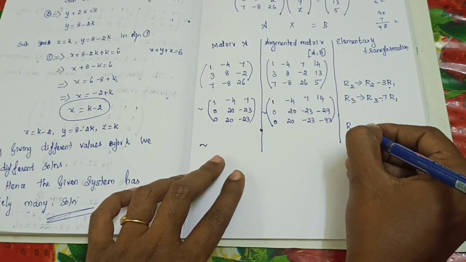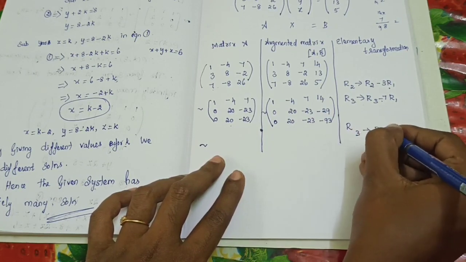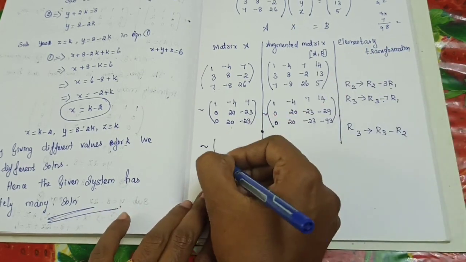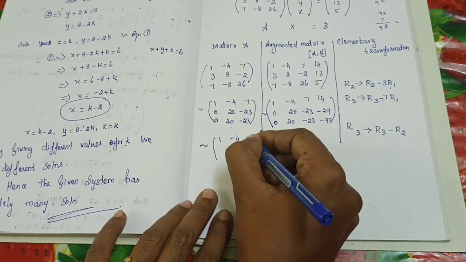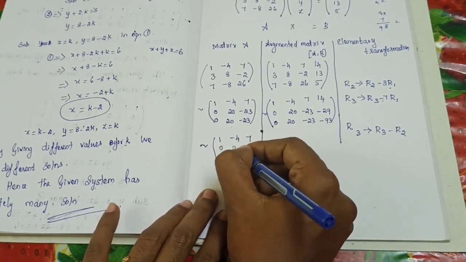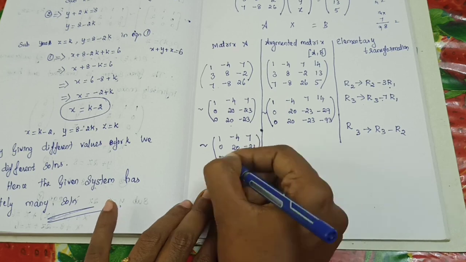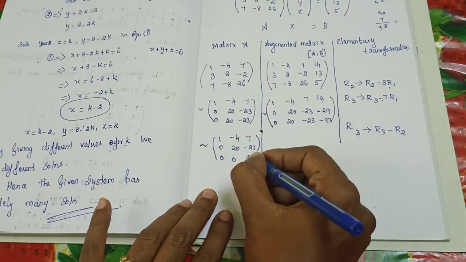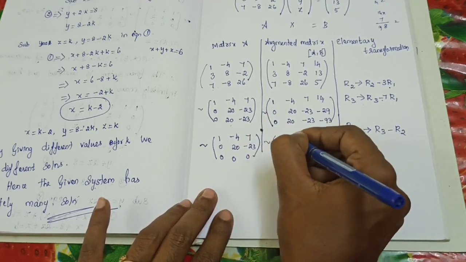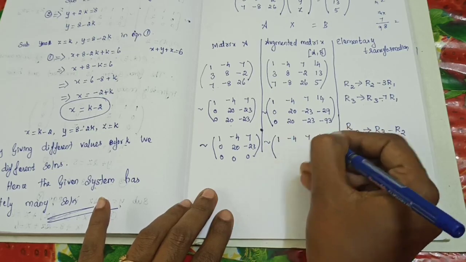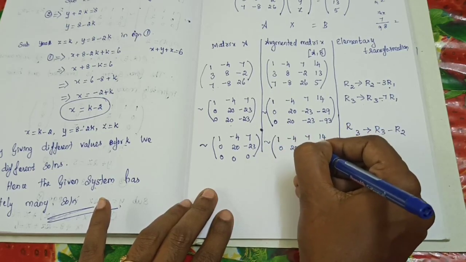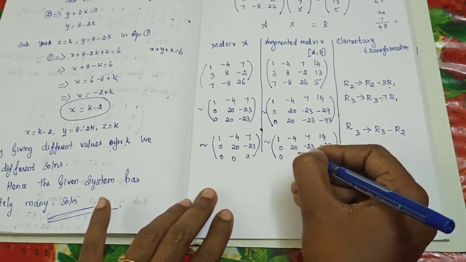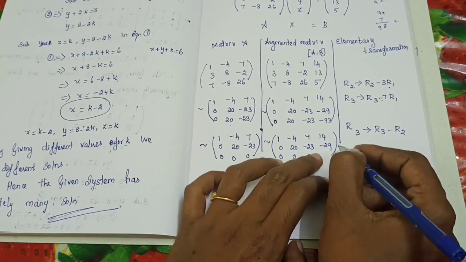Okay. So R3, how will you change? R3 implies R3 minus R2. Seeing this itself you come to know, is it right? If you subtract, we will get a 0. So 1, minus 4, 7, 0, 20, minus 23. This one 0. 20 minus 20, 0. Minus 23, minus of minus plus, so this will become 0. So equivalent to 1, minus 4, 7, 14, 0, 20, minus 23, minus 29, 0. Then 20 minus 20 means 0. This one also 0. This alone you need to check.